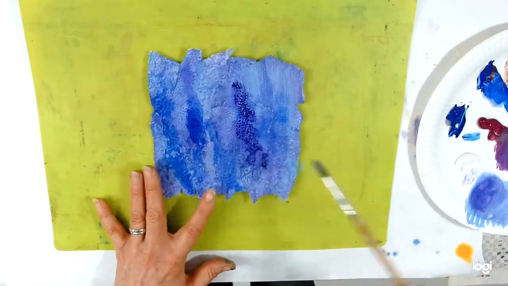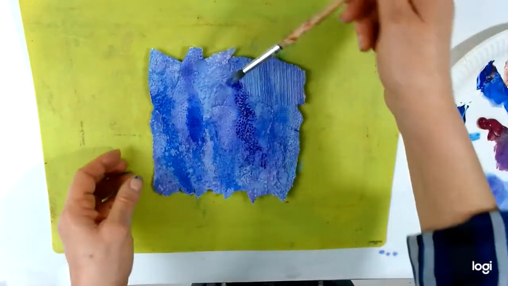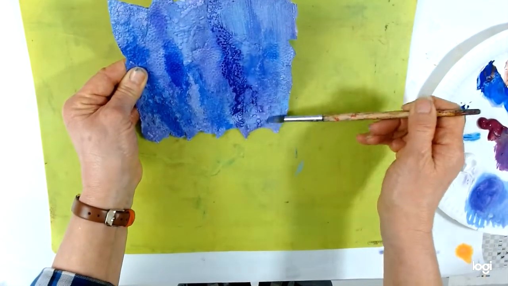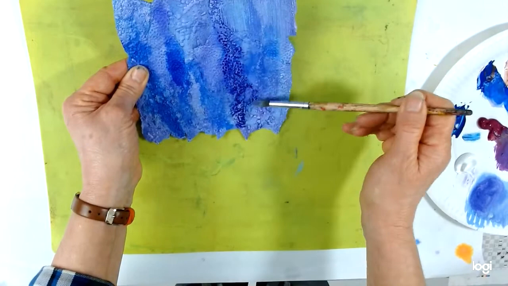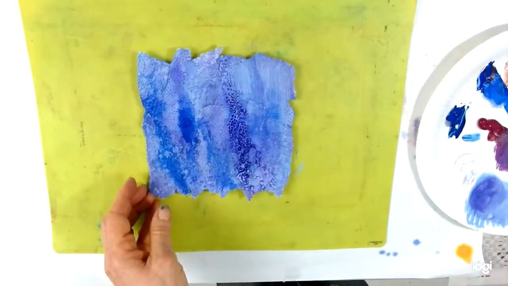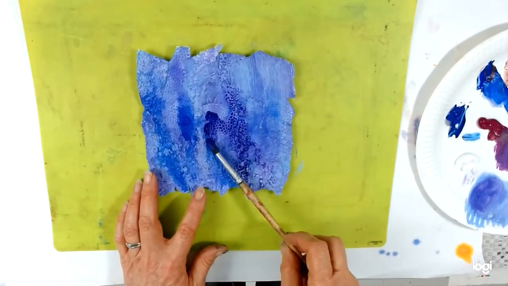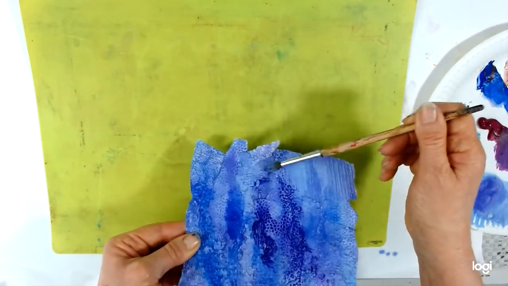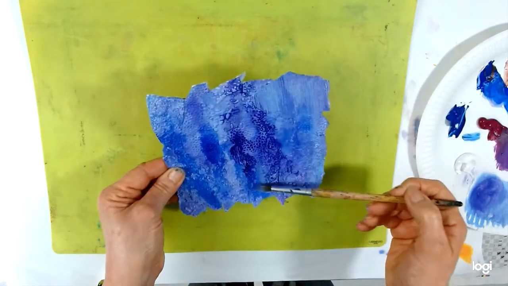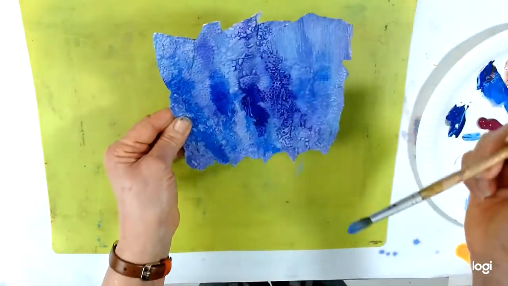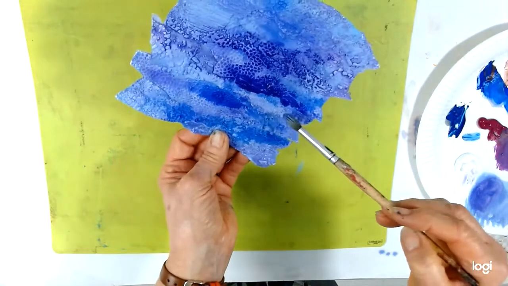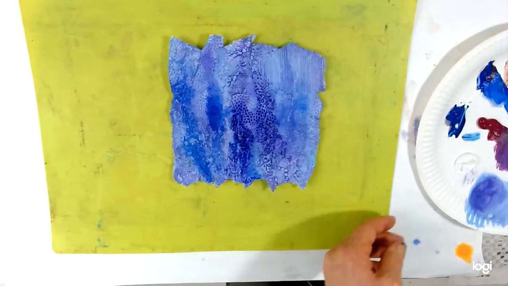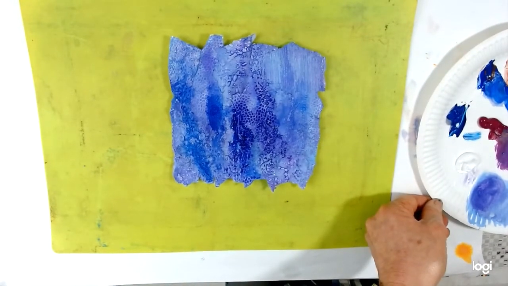And the same sort of process really, we're just going to encourage that to run. So this time this is acrylics. If you haven't got any watercolours or inks, this is another technique you can use. So get a little bit of Prussian blue here.